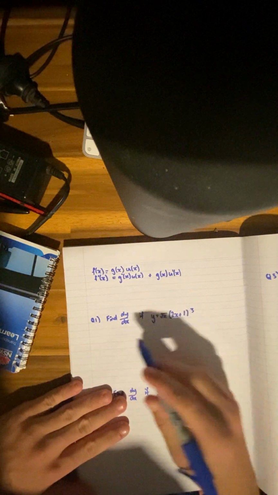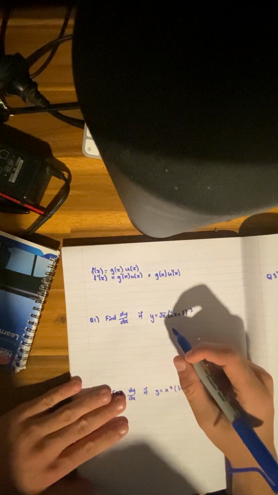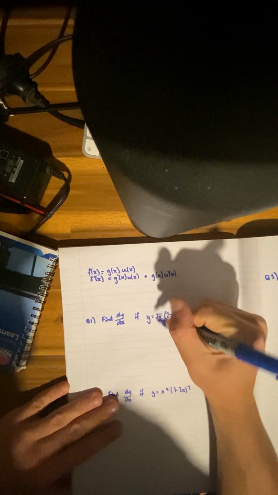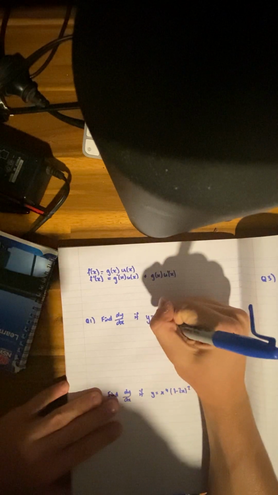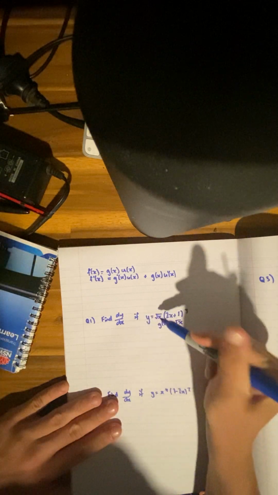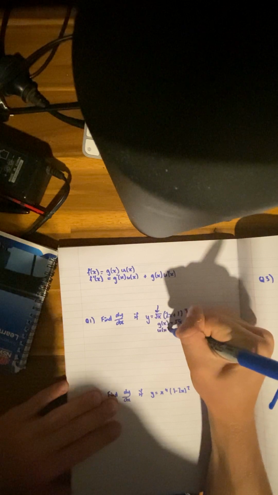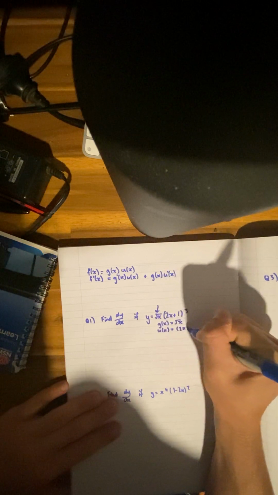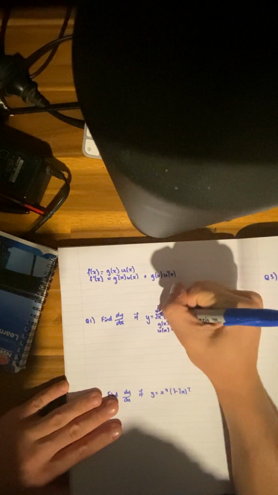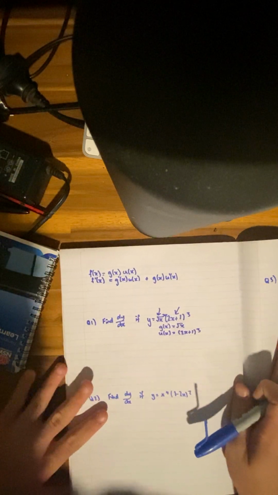So in the first one, we're asked to find dy/dx when y equals root x times (2x plus 1) cubed. So the first thing I'm going to do is label the different functions I have here. g of x, one of my functions, is root of x, and the second function is u of x equals (2x plus 1) cubed. As you can see, they're multiplied by each other, and that's a dead giveaway that we need to use the product rule.